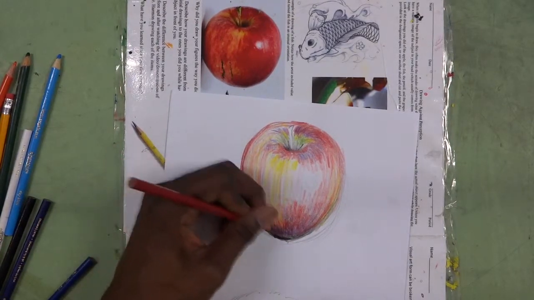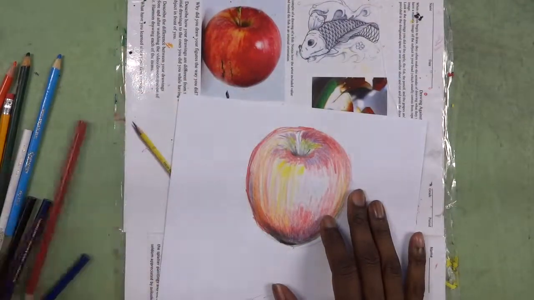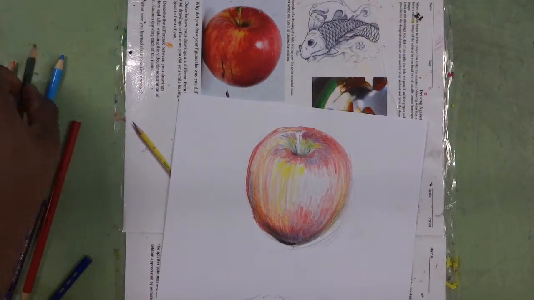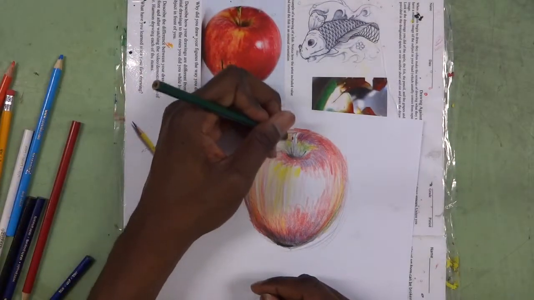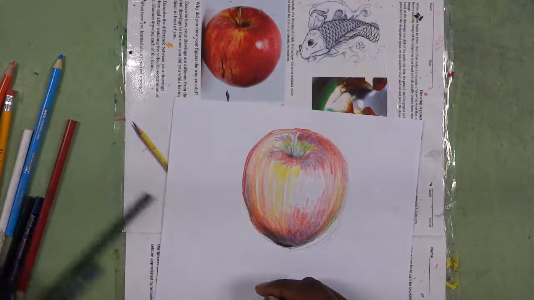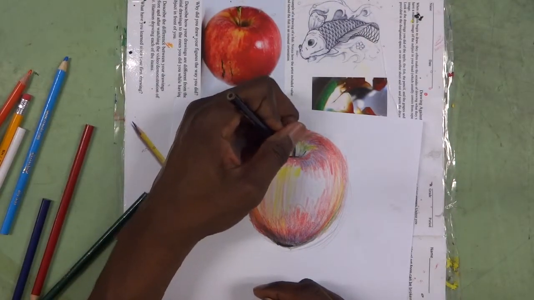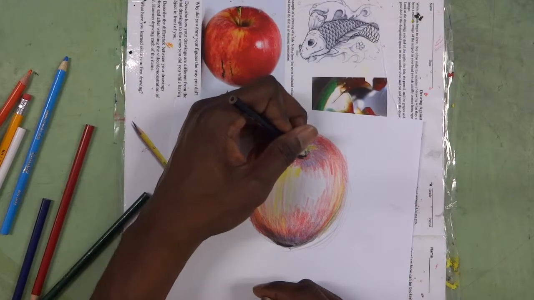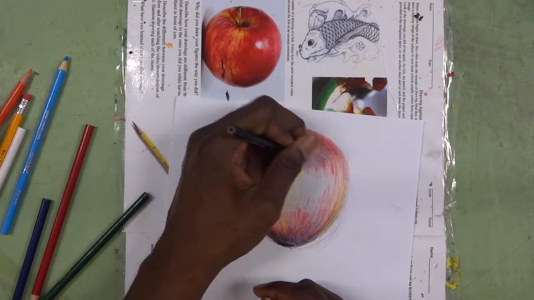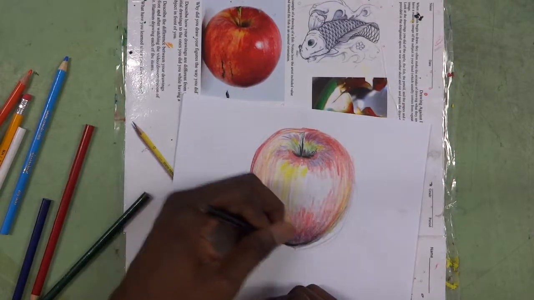Excuse me. All right, but that's basically the apple. Brown stem. This stem ain't even brown. We can make it brown. I think it's over. Green a little bit. Let's make it black. Define it a little more. Ooh, that's sharp. Ooh, look at that. Make it dark in there. Maybe add a little black in here. Be careful with black though. Black is so harsh.